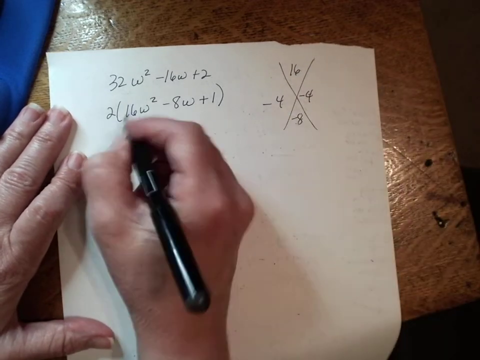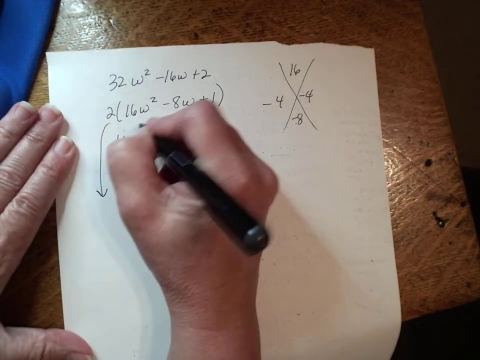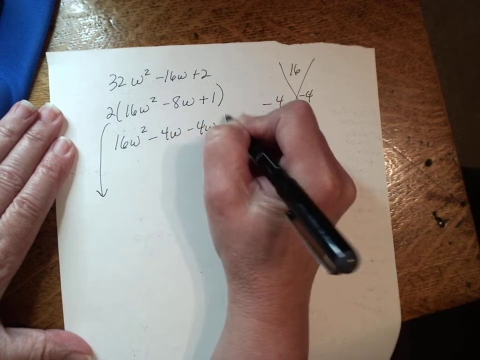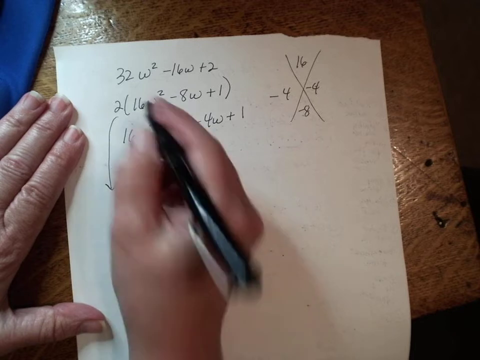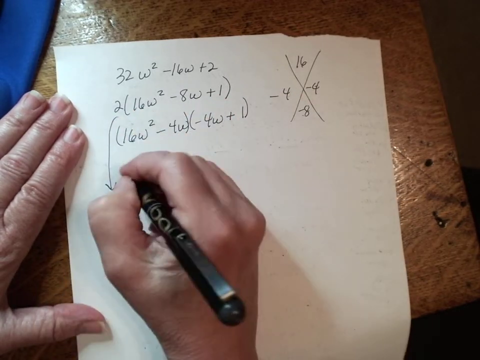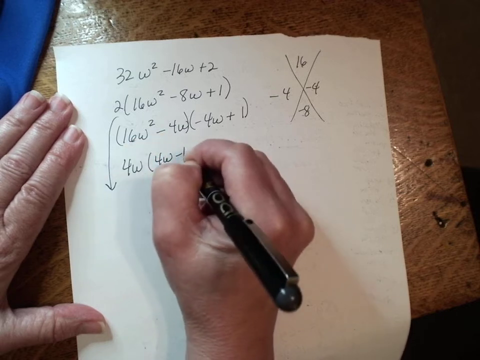Now, negative 4, so you're going to have 16w squared. Don't forget the 2. I'm going to bring that down here. 2 times 16w squared minus 4w minus 4w plus 1. Now, we're going to group. 4w can be pulled out. 4w minus 1.